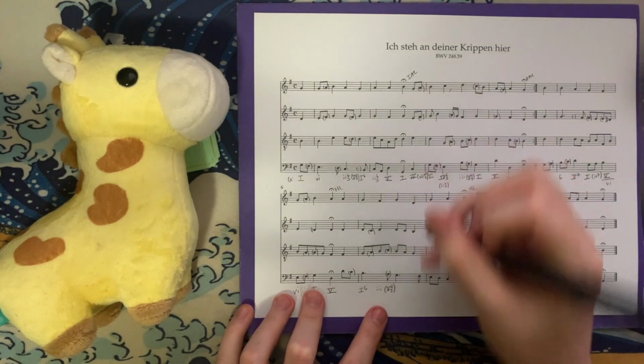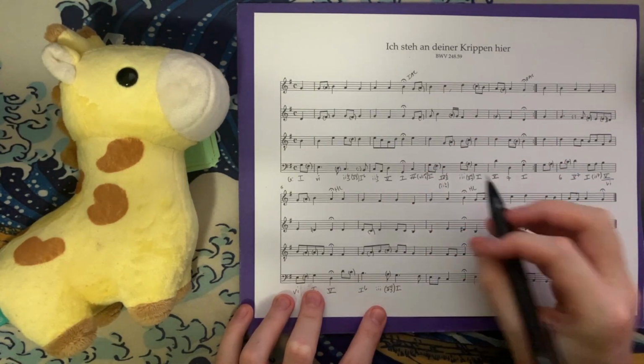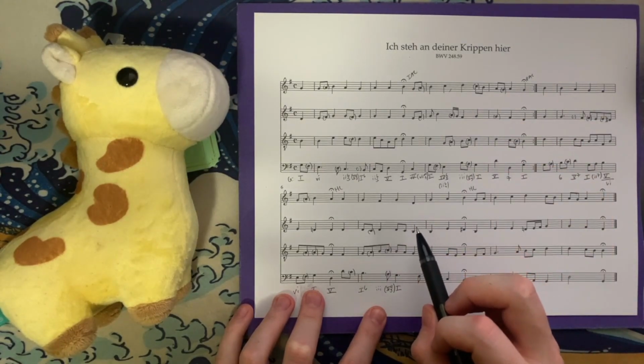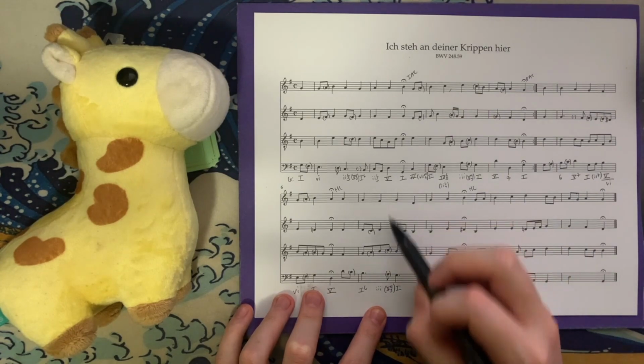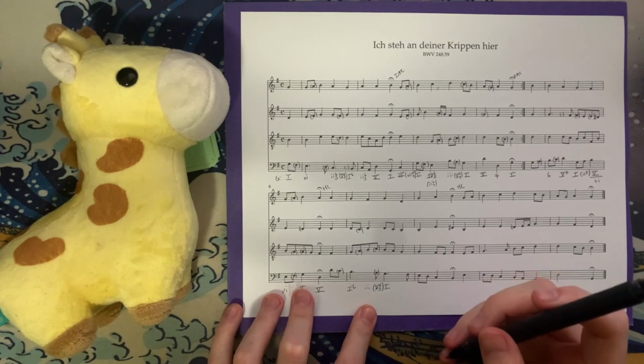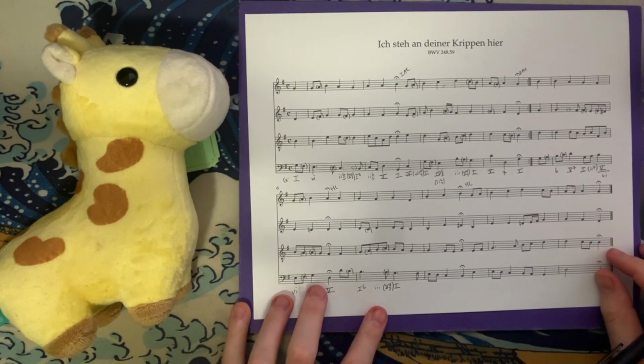We then have G, B, D, and G, tonic triad. It's the exact same progression that we had earlier too. In fact, it's the same spelling. Oh, just kidding, it's not the exact same spelling. The melody and the alto are flipped, but the bass and the tenor are doing the same thing, so maybe there's something there.